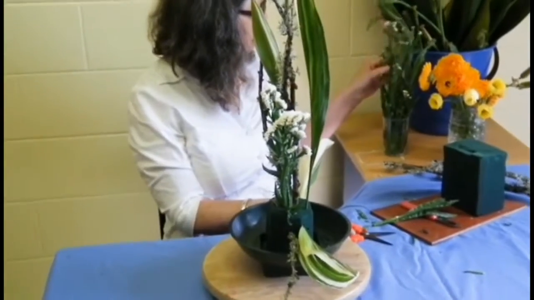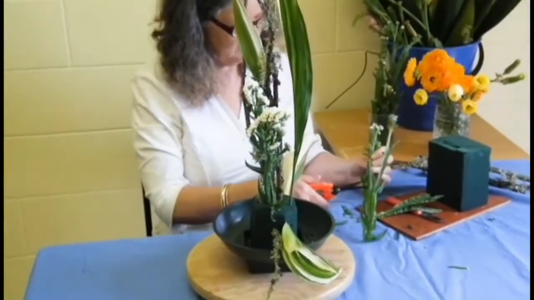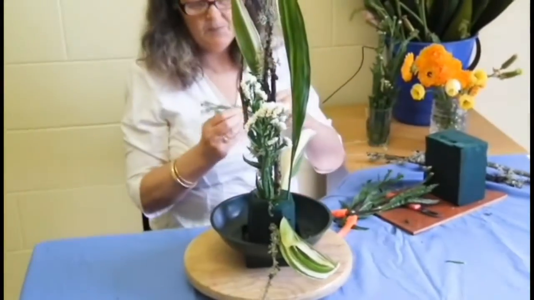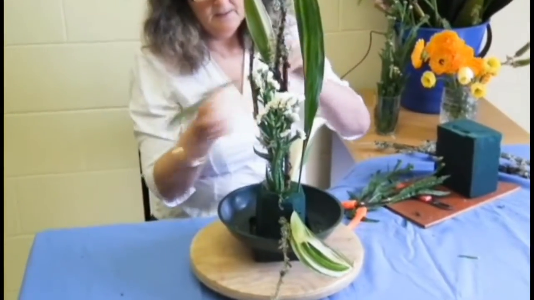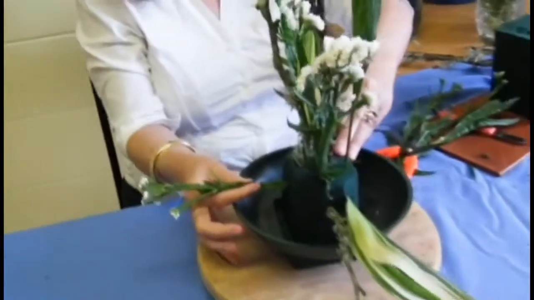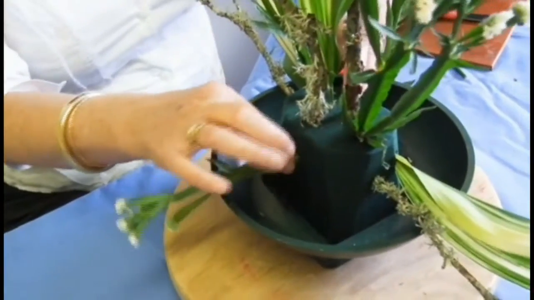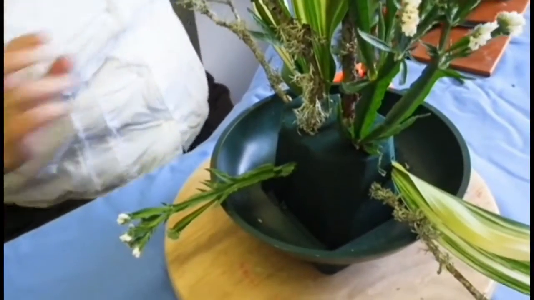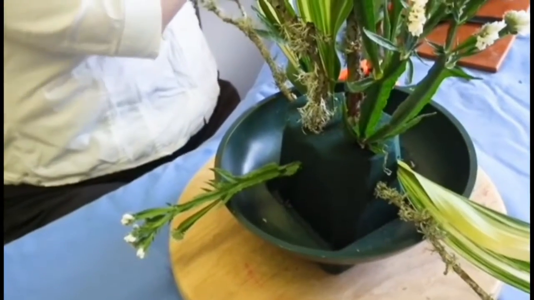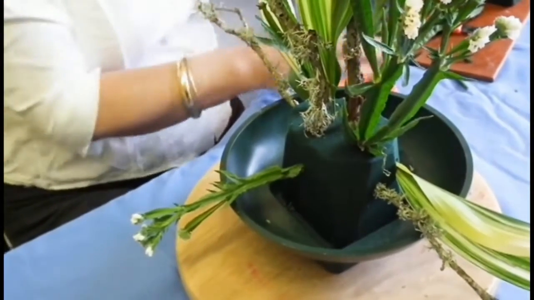So we have to add some depth, and the depth comes by shooting some out the front. Because it's not a flat 2D triangle, it is a 3D triangle.